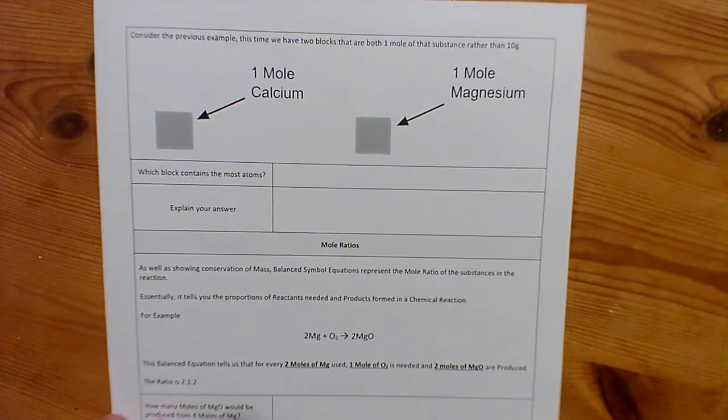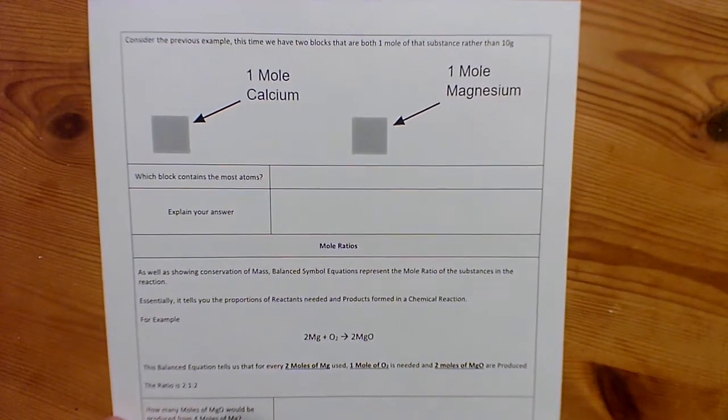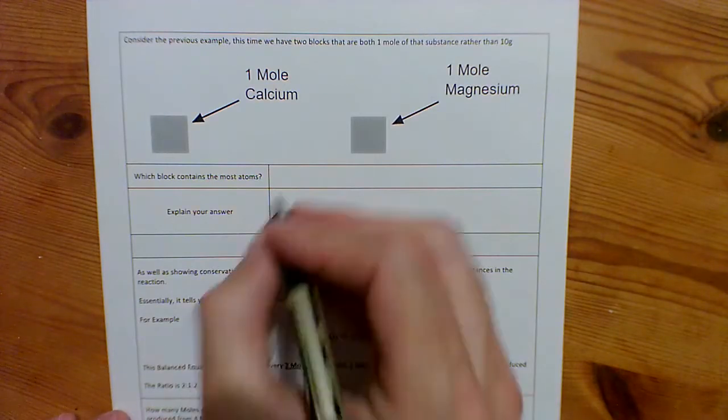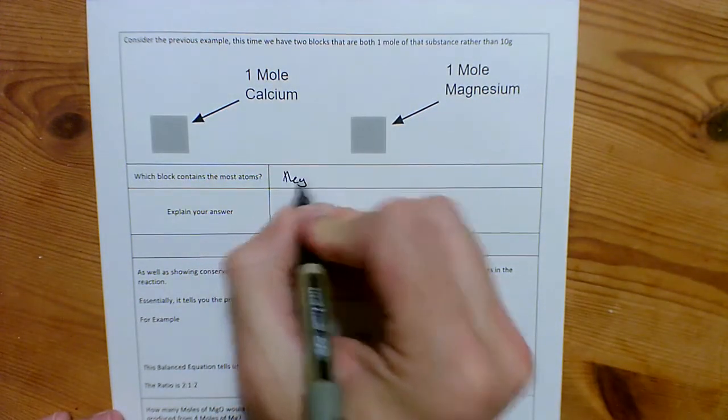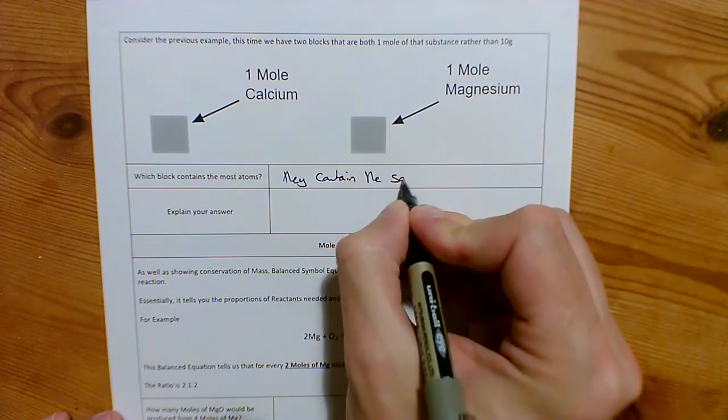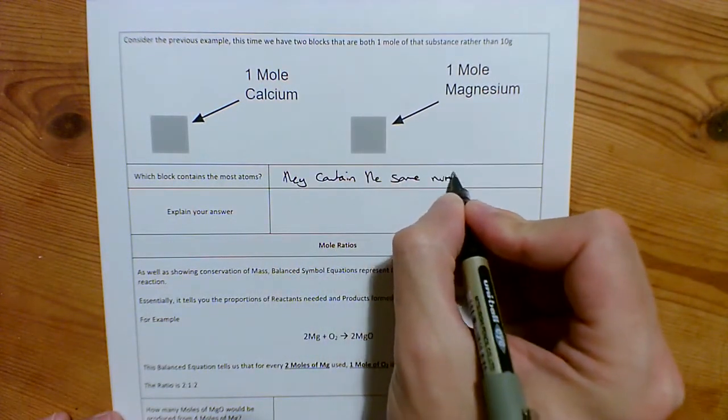So if we consider a slight variation on the diagram we saw before, this time I've got 2 blocks, one of calcium, one of magnesium. This time I've not quantified it as mass, I've quantified it in moles. So I've got 1 mole of calcium, 1 mole of magnesium. Which block contains the most atoms? Well, they are the same. They contain the same number. Because they're both 1 mole.